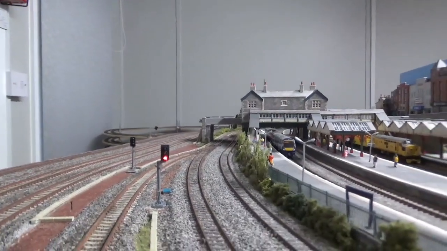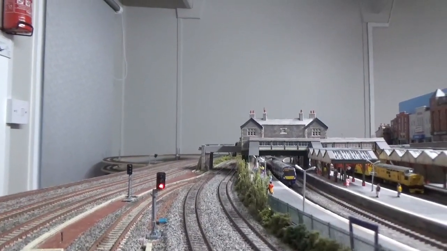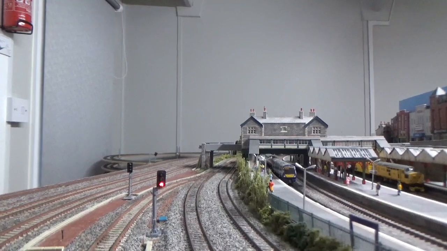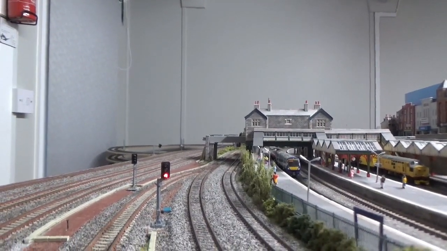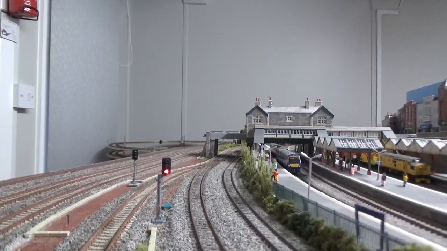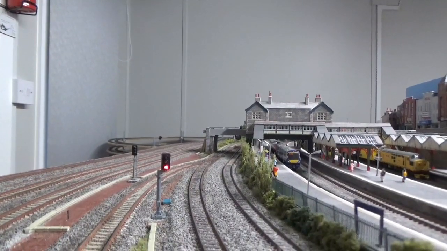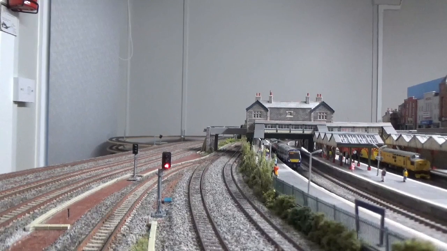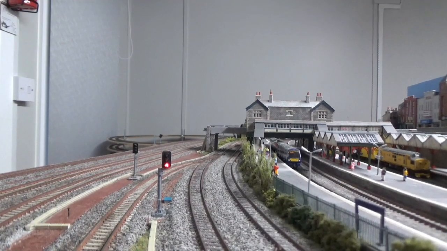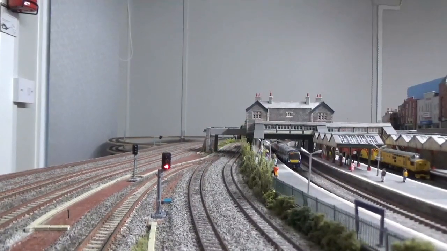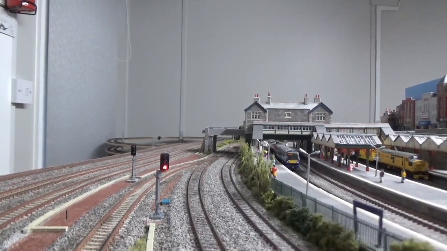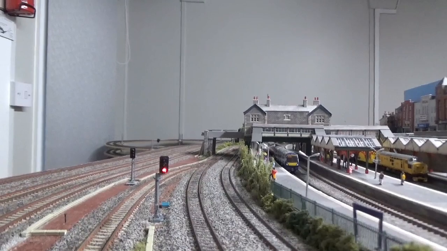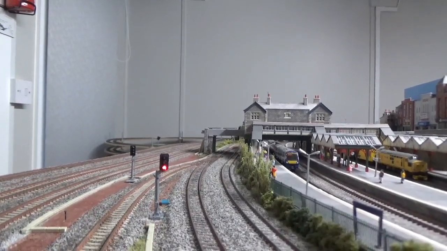If I come round here, when I change the point, that signal which would have been showing red, that's this one here, which I know is not wired up, so you have to do a bit of pretending that it's wired up. When I change that point to set this signal to red, this signal would have automatically gone from red to green to indicate that the route is now actually clear.